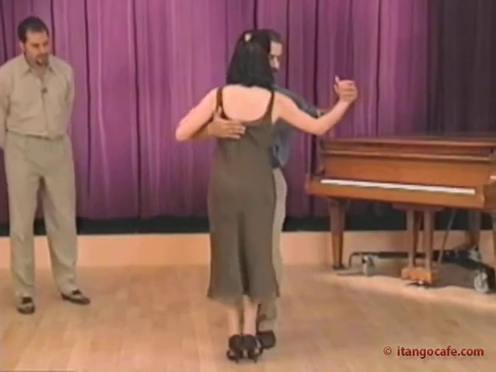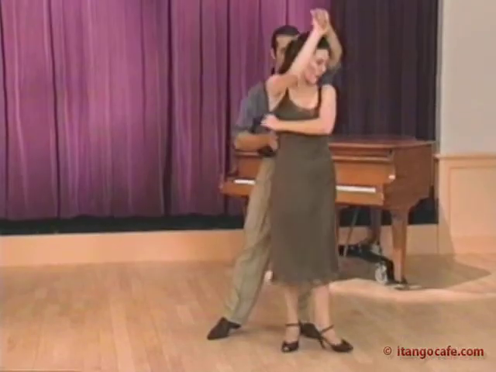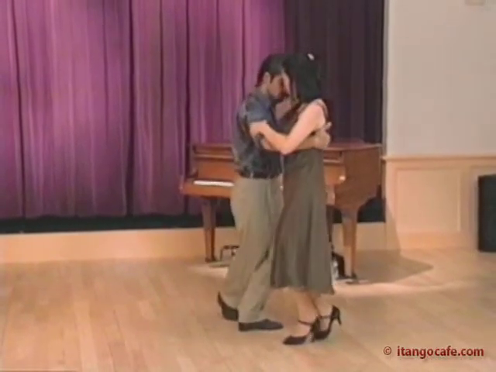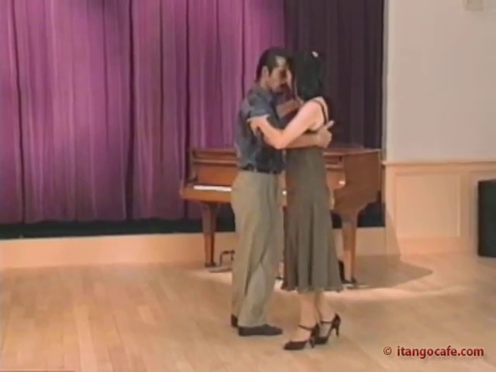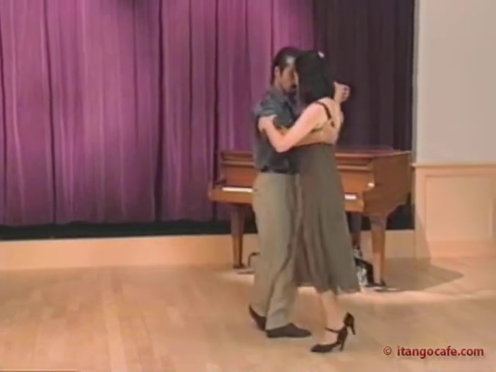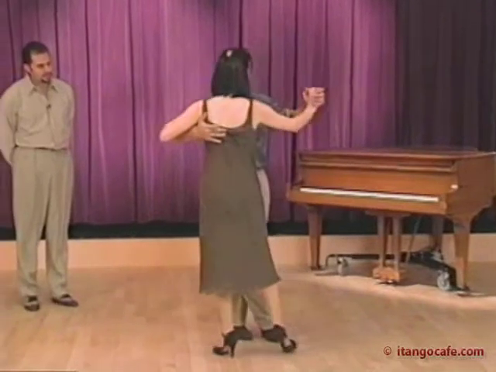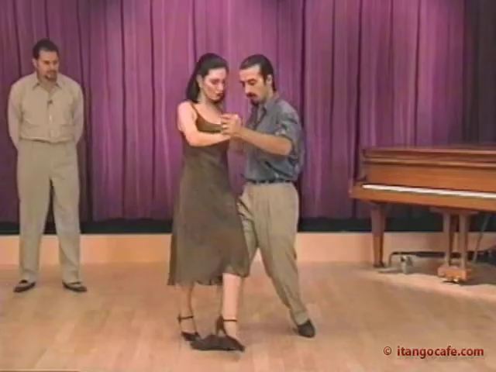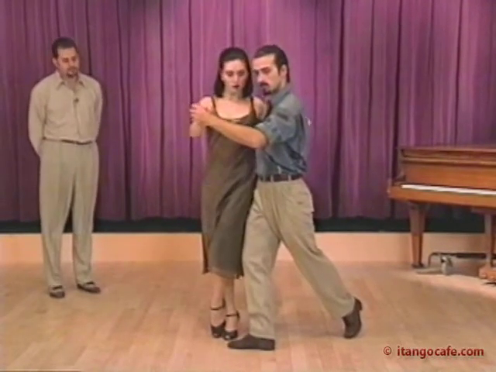We open to the side. In this moment, we turn her, and we cross behind with our right foot. Then we step together. I step with my right, and I cross behind with my left. And I do the sacada with my right foot of her left foot.